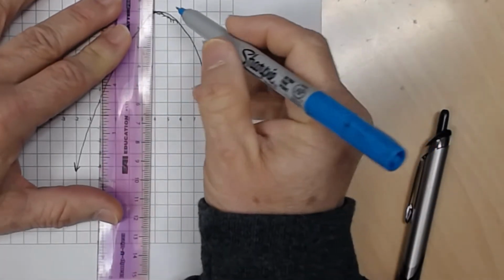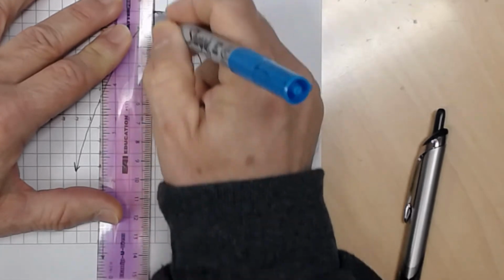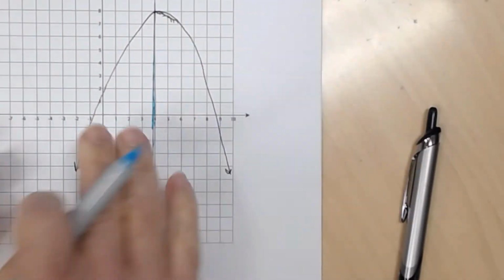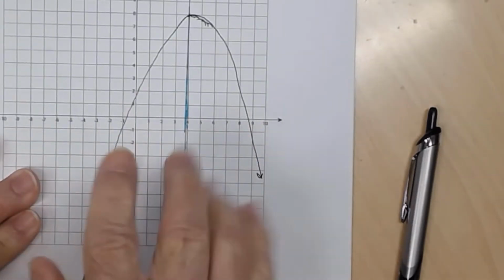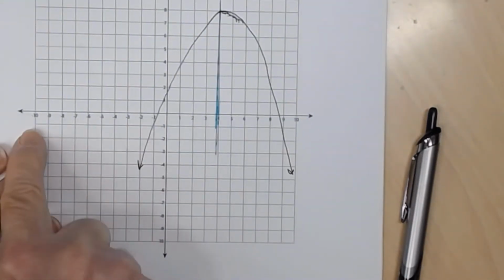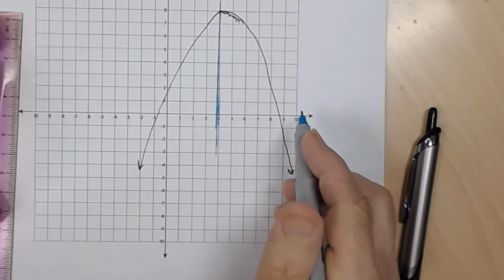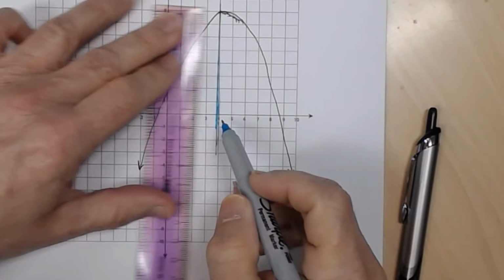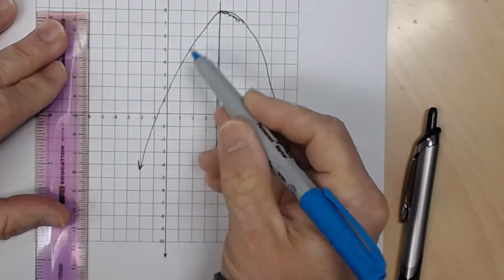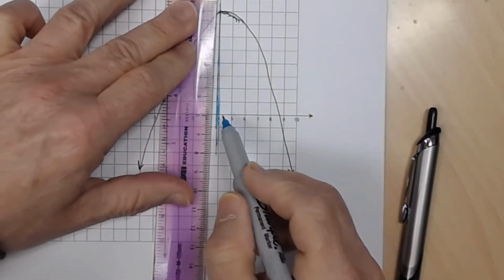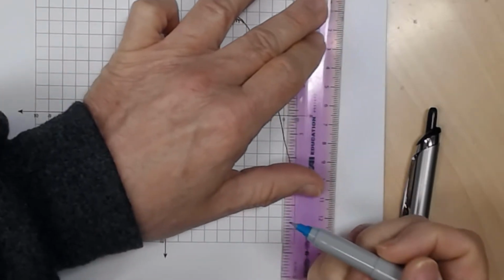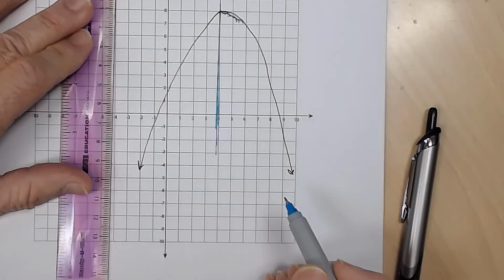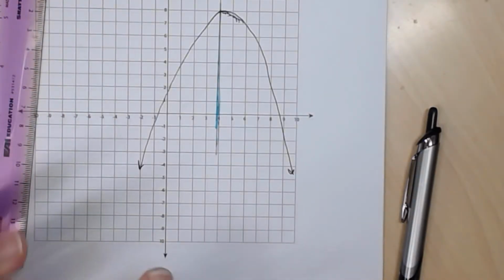What I would then do is draw a colored line right here to separate the x-axis into two parts: from negative infinity to the x value 4, what are your y values doing? They are increasing. And from 4 to infinity, they are decreasing.